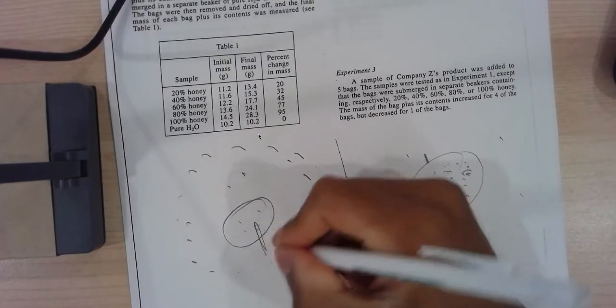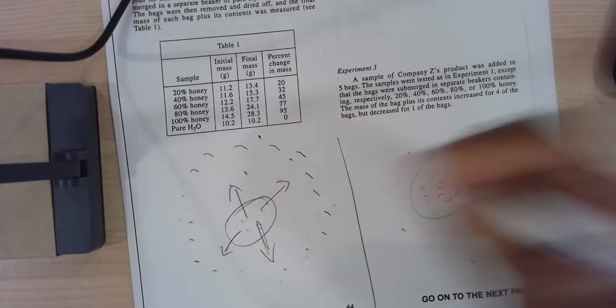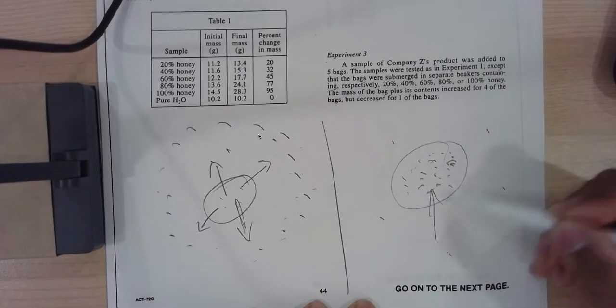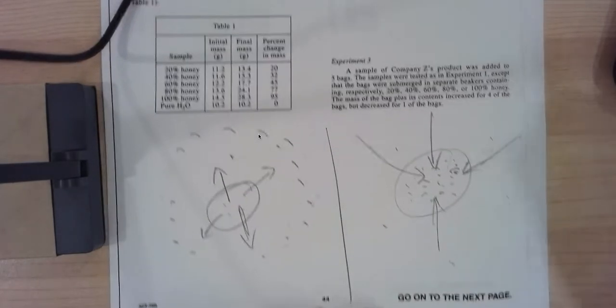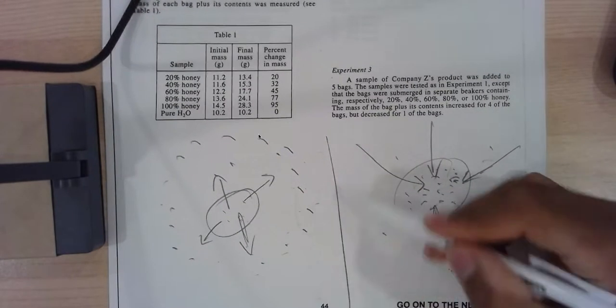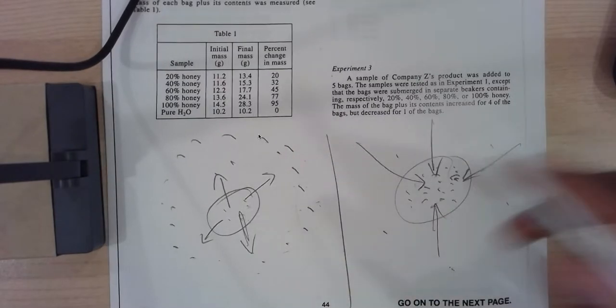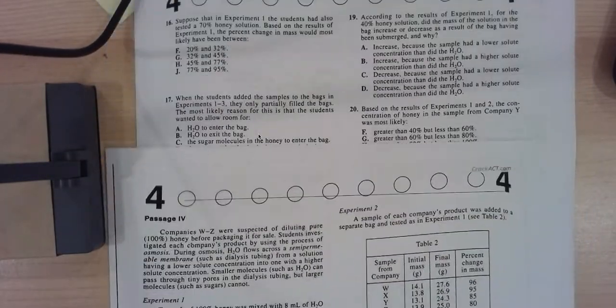So water is going to go outwards this way. All right. Then here, what's going to happen? Where's water going to go from? Yeah, from outside to in. Okay. So water is going to diffuse into there. That's all you need to know. And just remember, it's going to dilute this part to be the same concentration as inside. That's the basis of osmosis. All right. You need to know that to answer this passage.